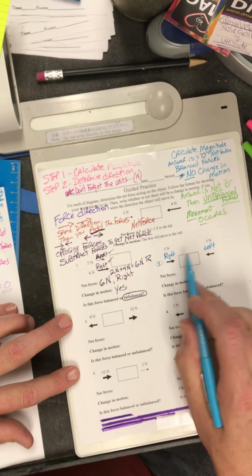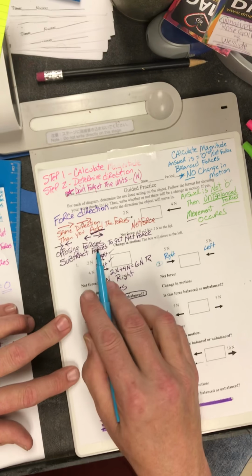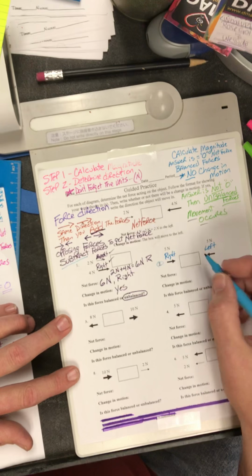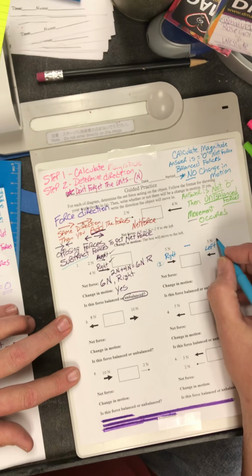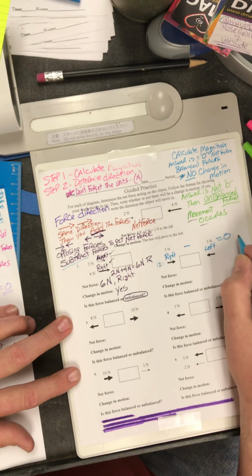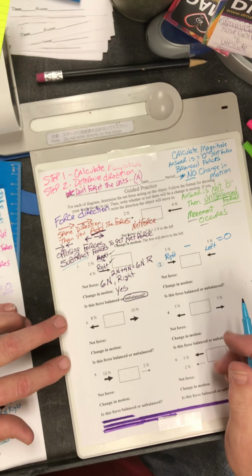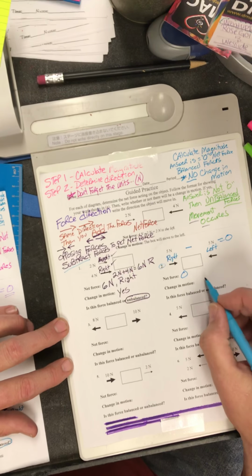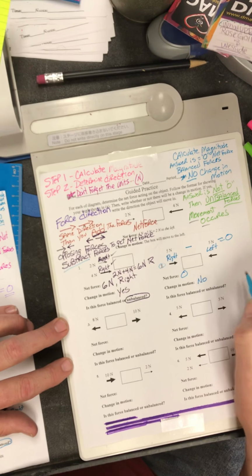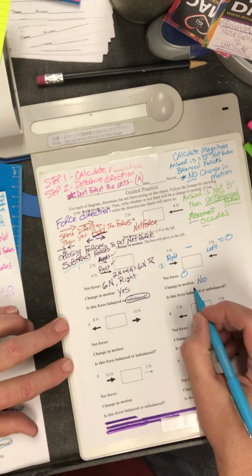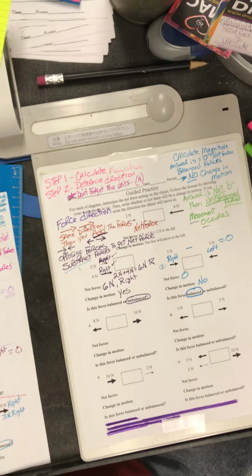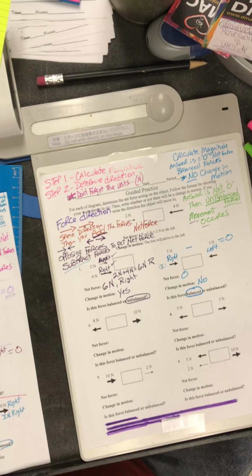Okay? So we have right and left. Opposing forces. So since they're opposing forces, we are going to subtract. So 5 minus 5 equals 0. And if we have 0, then we're pretty much done there. Our net force is 0. Our change in motion, no change in motion. And the force is balanced. Okay? Real quick and easy. They're not too hard to figure that one out. And we just move forward with that, and we've got it.